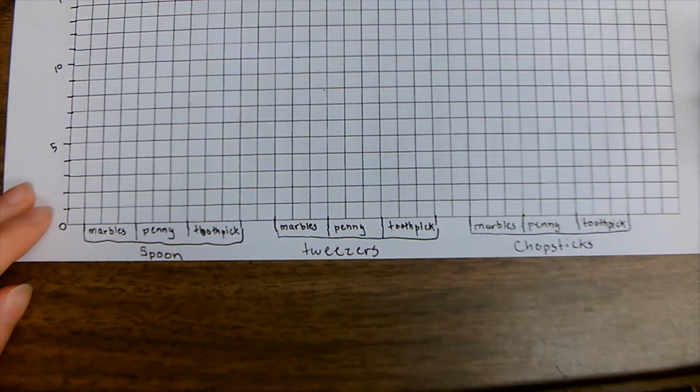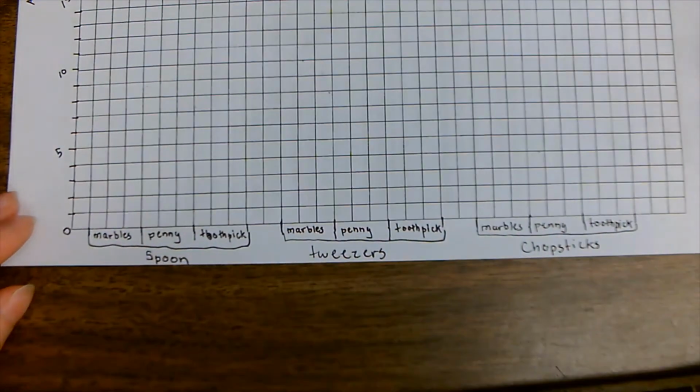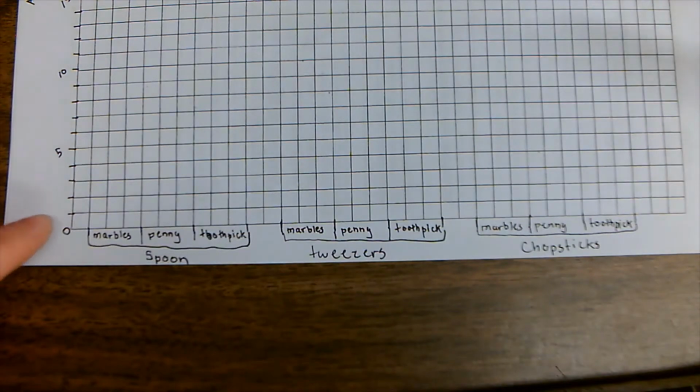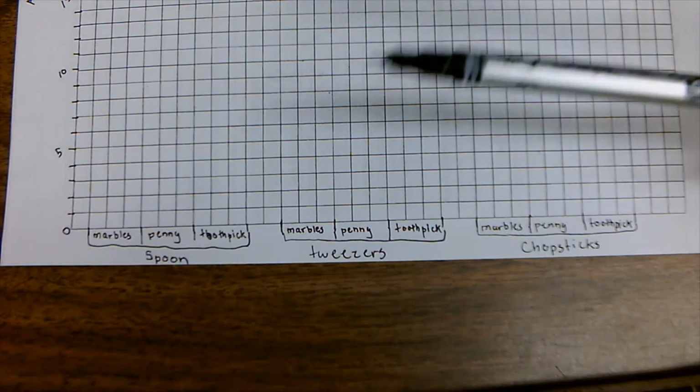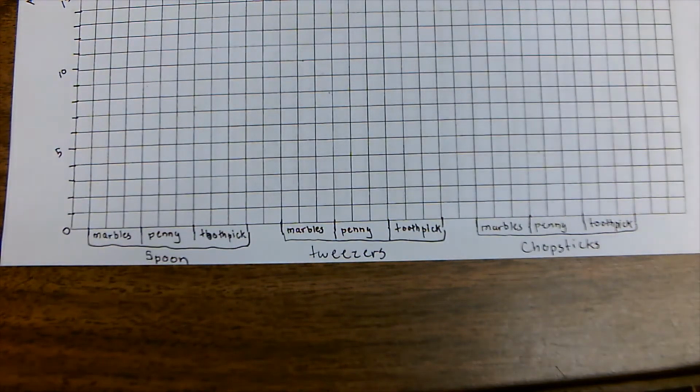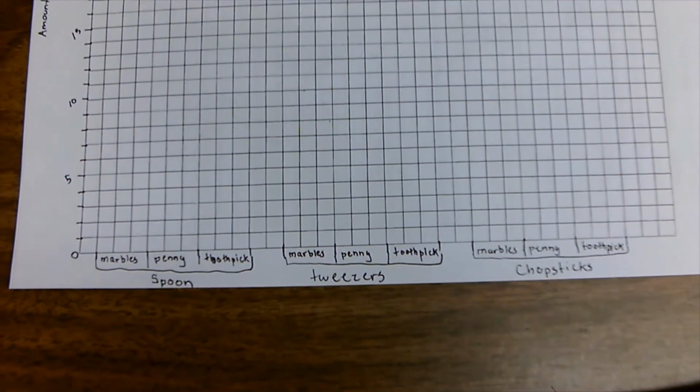So the bottom of our x-axis for our bar graph should have spoon, tweezers, chopsticks, and for each tool have a section for marbles, pennies, and toothpicks as shown. So I've set up the base for my graph.